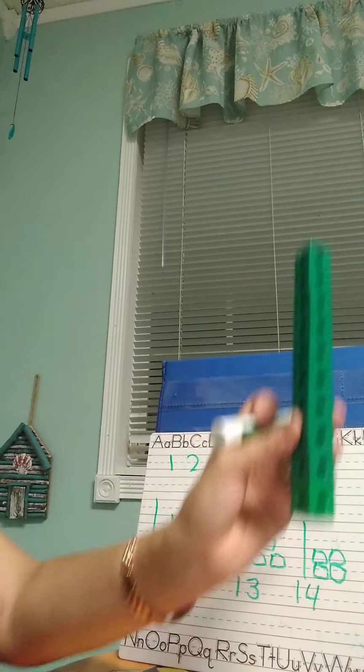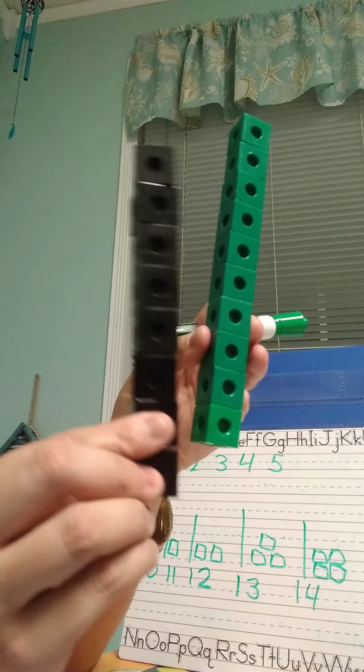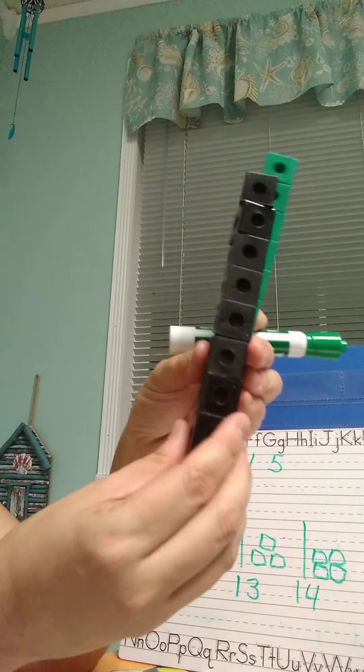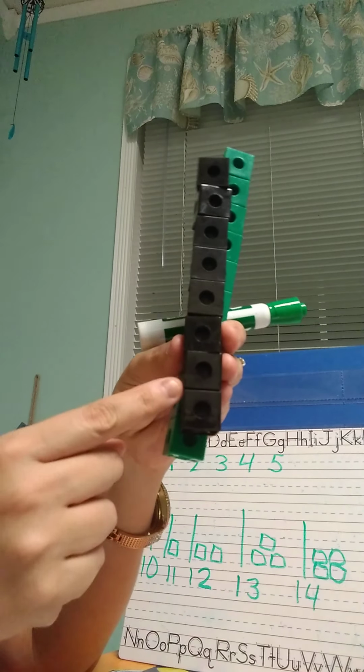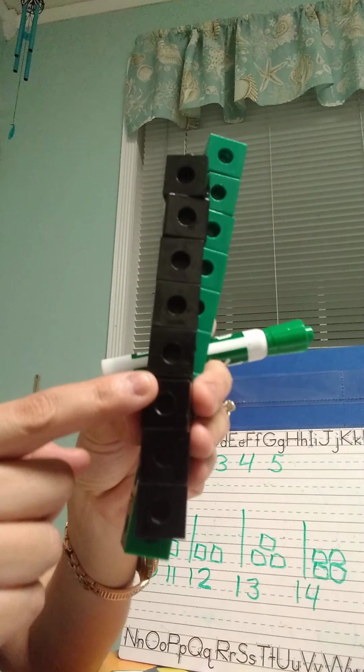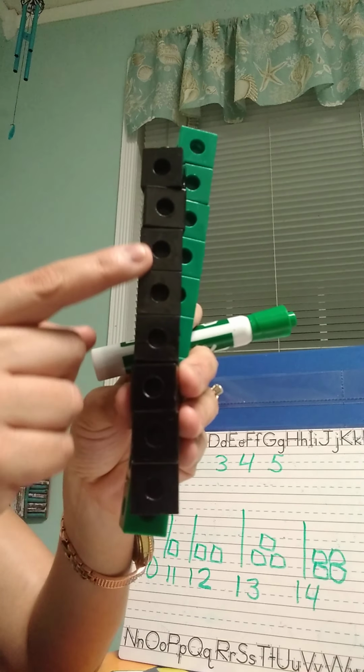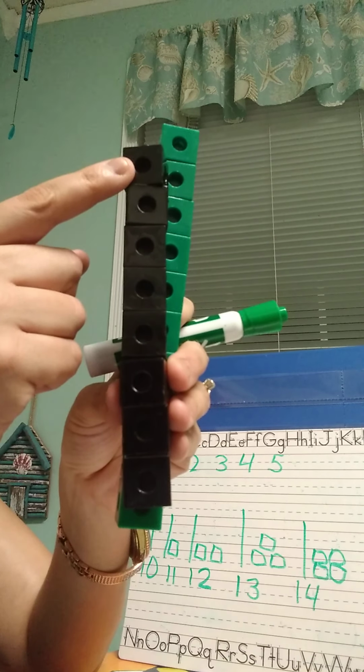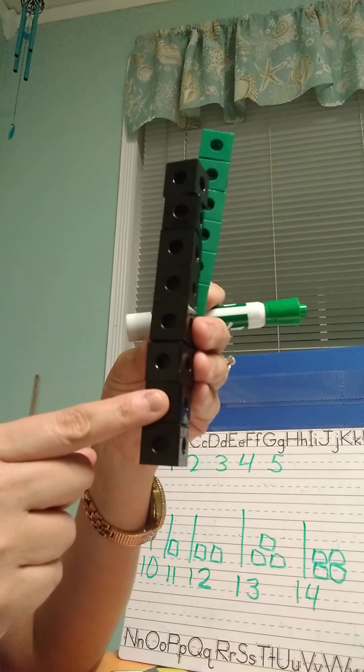To make 18, you'd have 10 plus 8. Make sure that there's 8. 1, 2, 3, 4, 5, 6, 7, 8. If you're counting from 10, 11, 12, right?